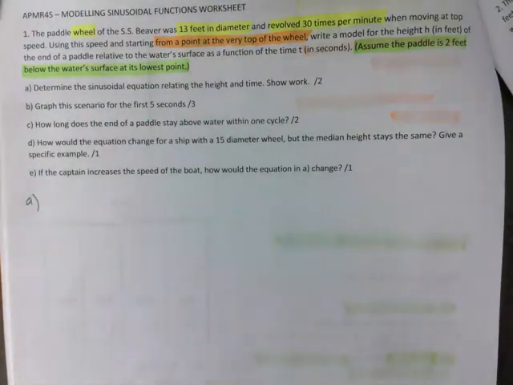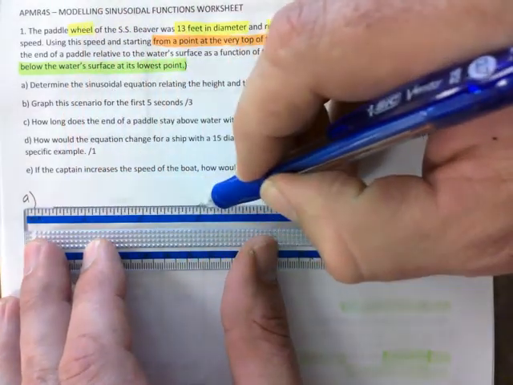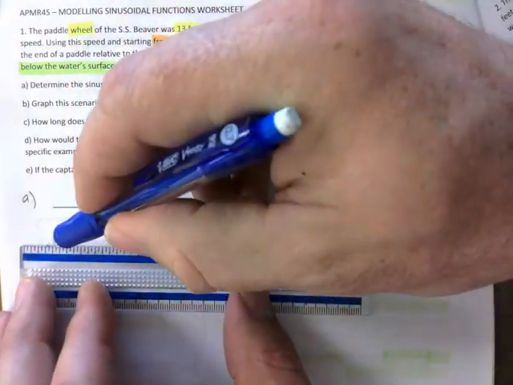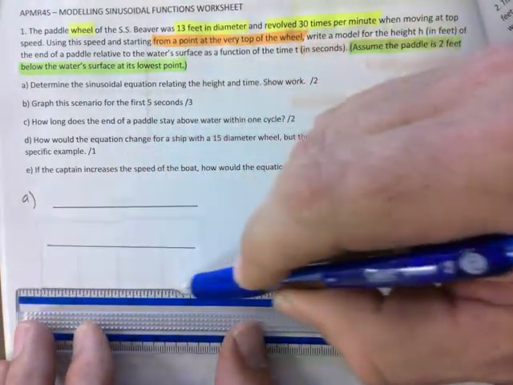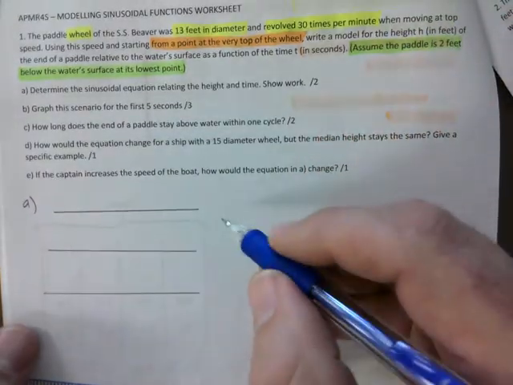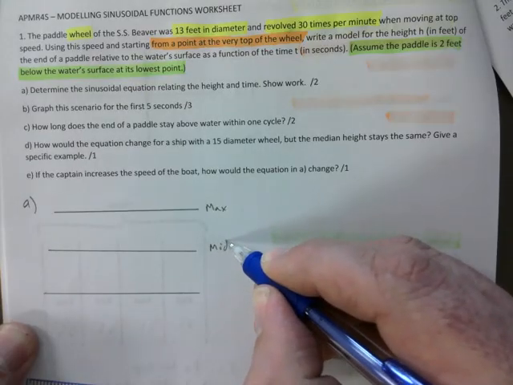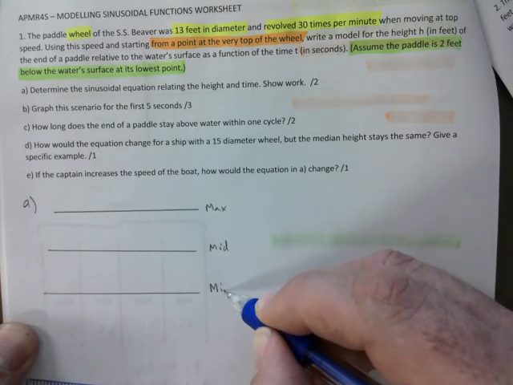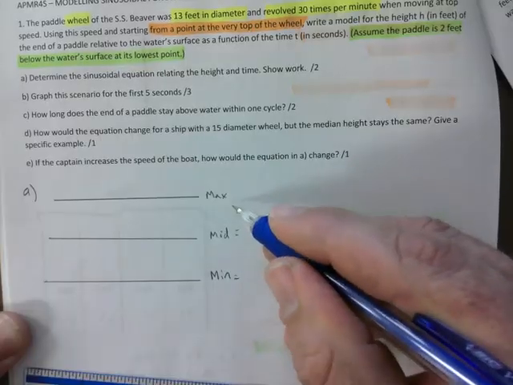I would strongly encourage you to find the min, the max, and the mid first, and make yourselves a little line like this. The max, mid, and min. Which one can we start with?